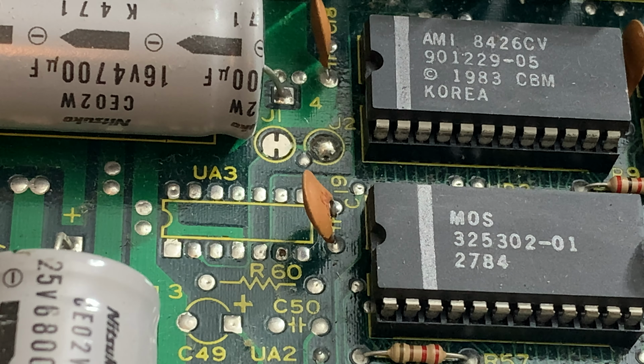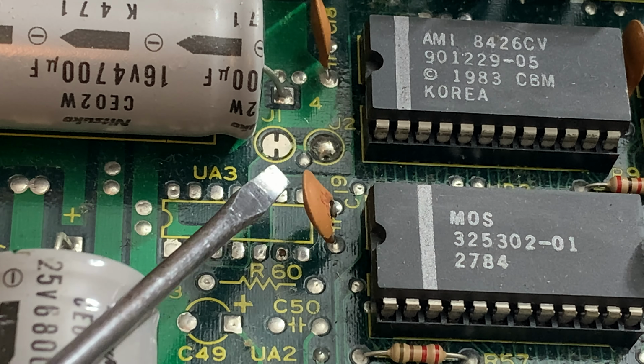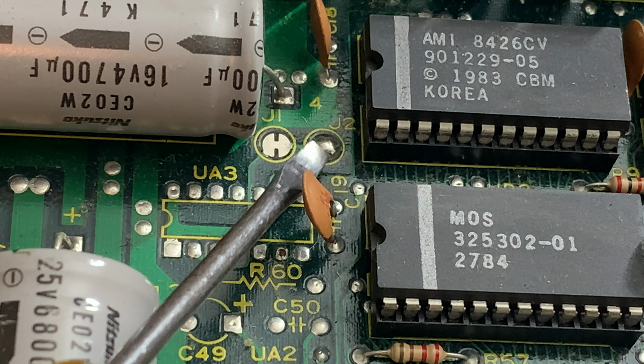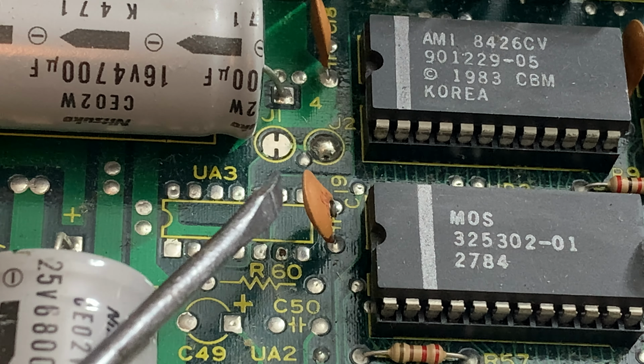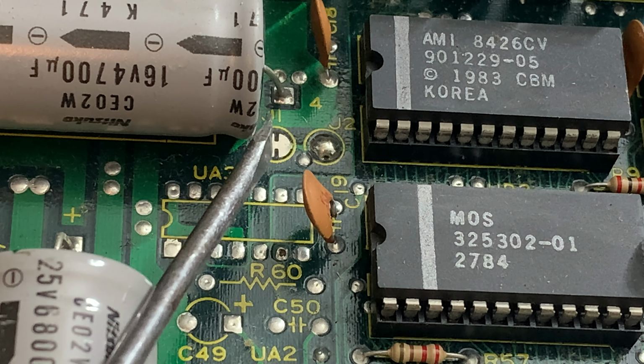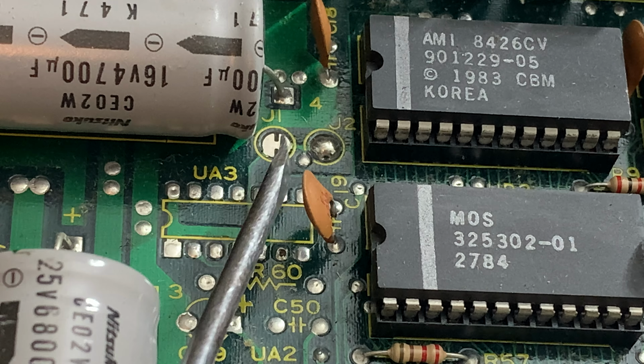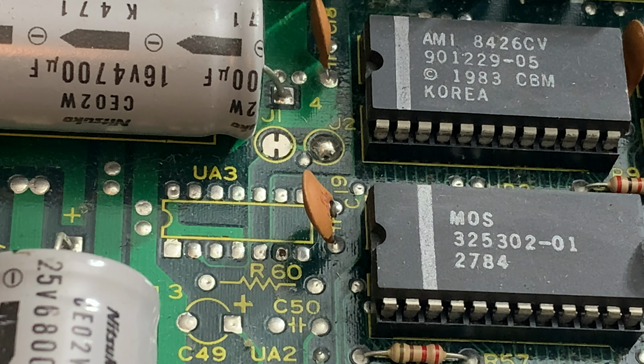I would think. Anyway, the reason I think that this has been changed and then changed back is because right here is a big blob of solder to reconnect this. And it could possibly be that even this little screwdriver could probably cut that trace. I'm not going to do it though.